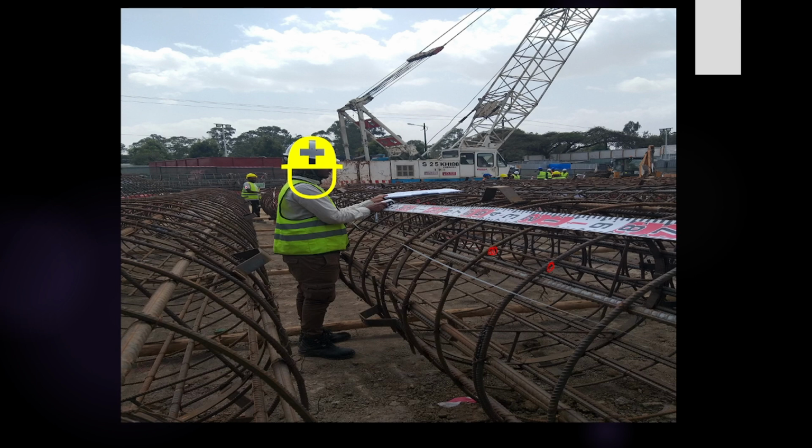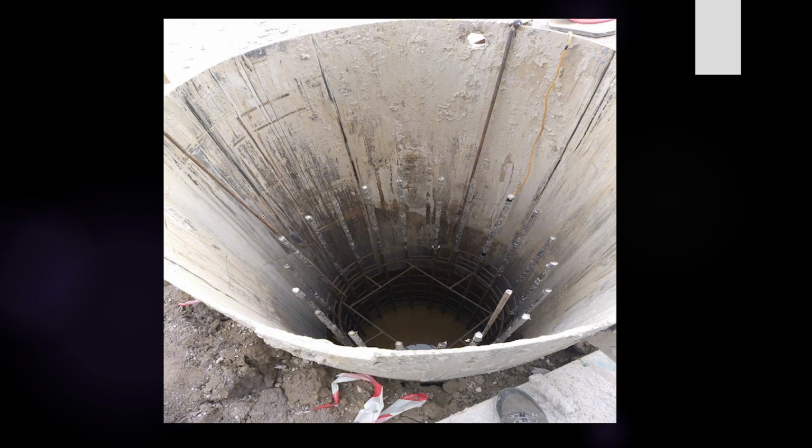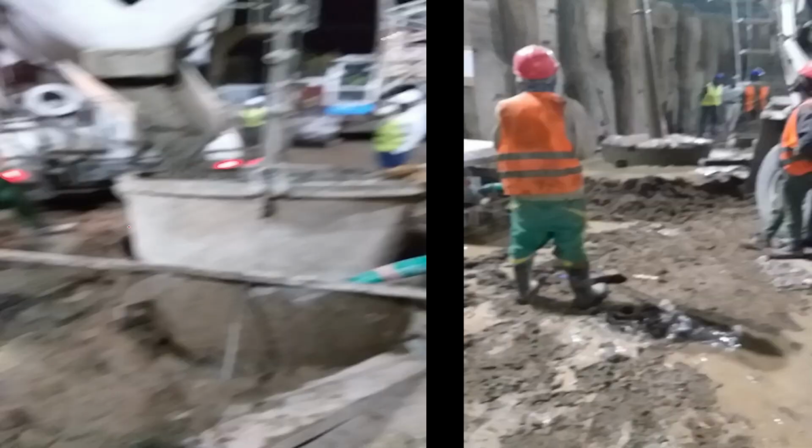Then we can lift this and insert it into our prepared borehole. After inserting it into our prepared borehole, the next step will be pouring concrete. So you can see these videos.